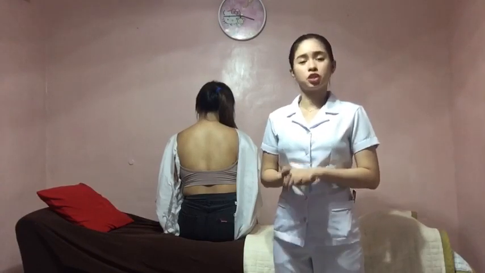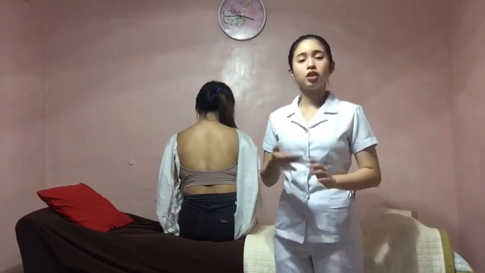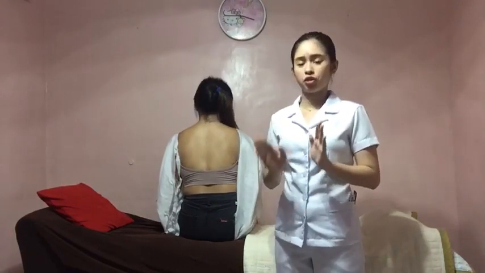Okay. The fifth one is to palpate the thorax for vocal tactile fremitus. It is a faintly perceptible vibration in the chest wall when the client speaks. Place the palmar surface of your fingertips on the posterior thorax, starting near the apex of the lung.